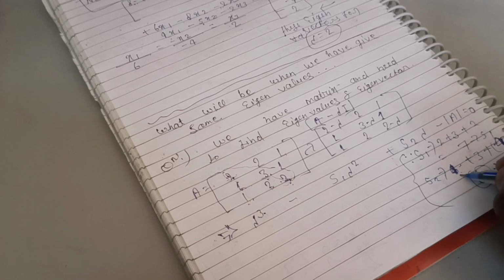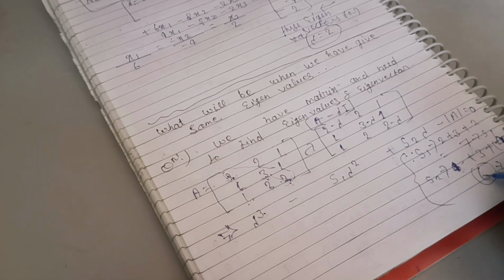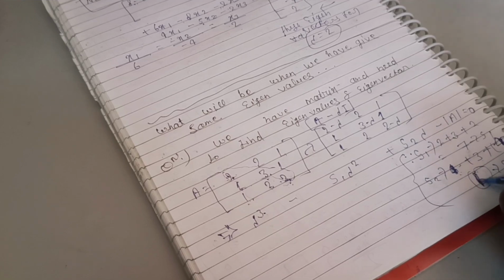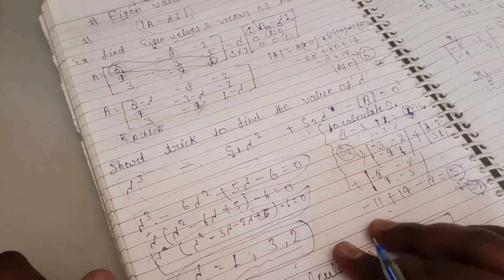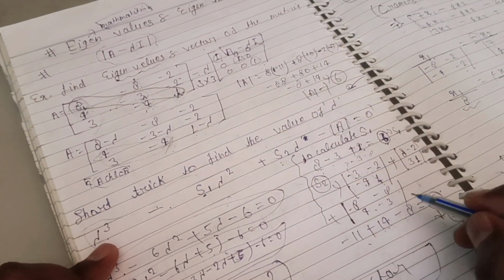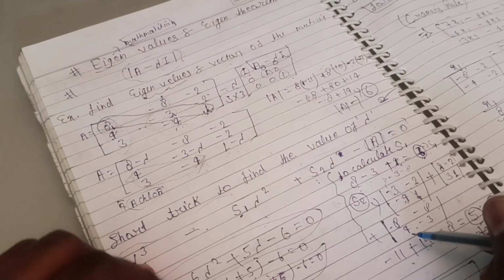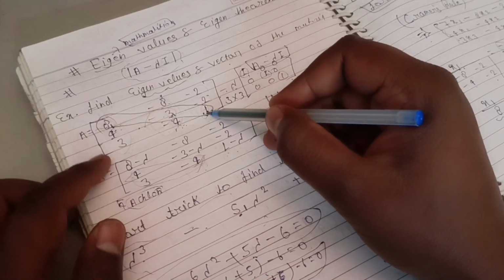So 4 plus 4, 8 plus 3, 11. I think I have made the same mistake here. This we are expanding according to this.